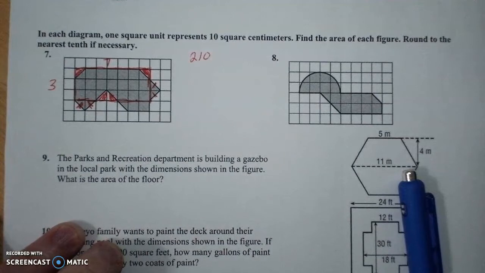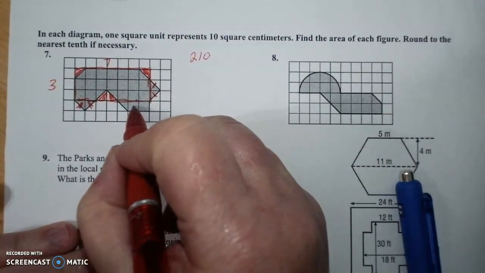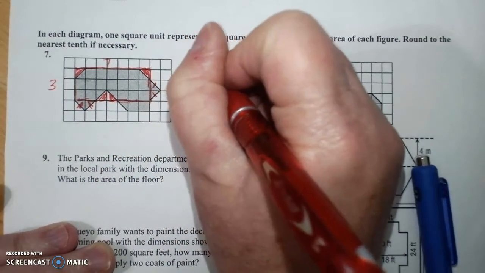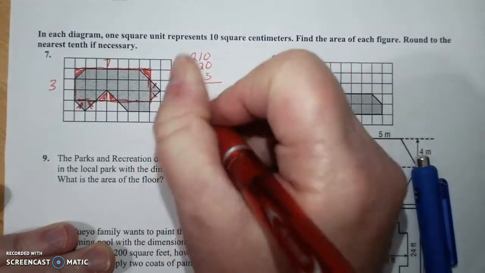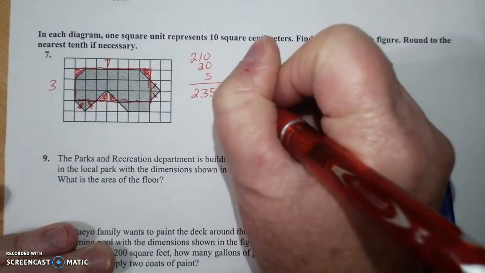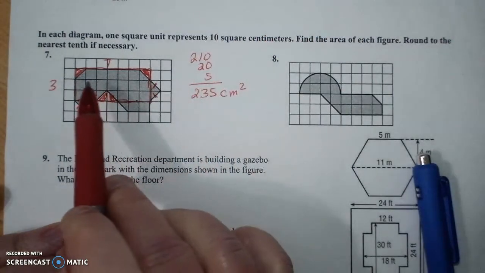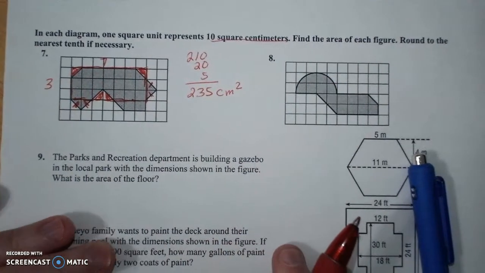Okay. Is 210. And then I have 20 more. And then I have this piece right here, which is 5. So that's 235 centimeters squared. Now, why was I doing it by 10? Because this said that it was 10 square centimeters.